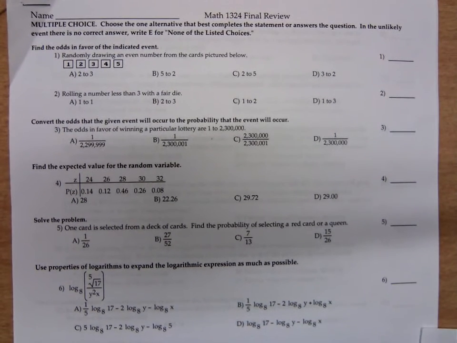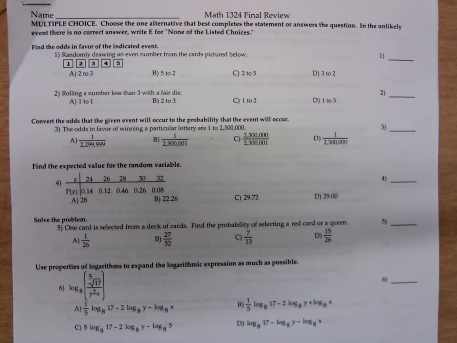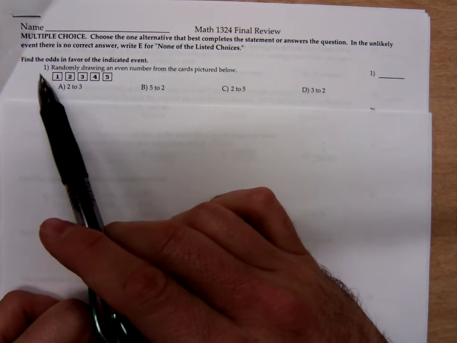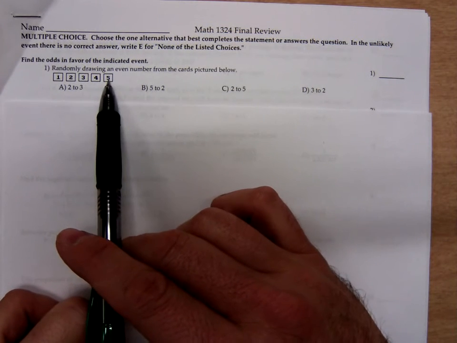First few problems begin with our probability that we were doing last period. So, let's see. Starting here with number 1. Find the odds in favor of the indicated event. What are the odds in favor of randomly drawing an even number from the cards pictured below? So these are tiles here, or cards, numbered 1 through 5.